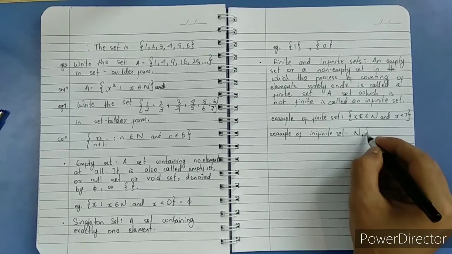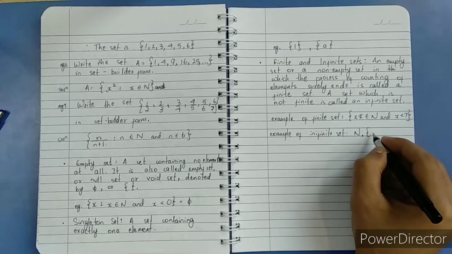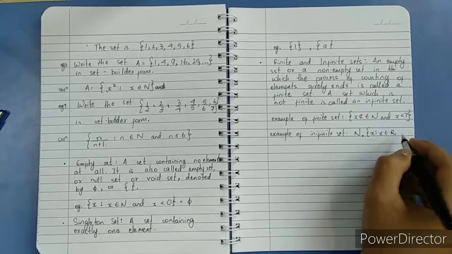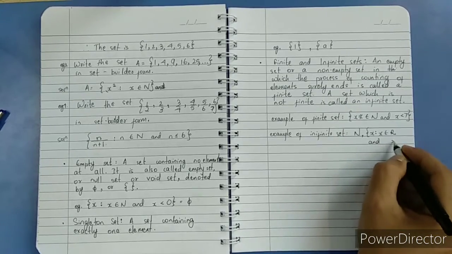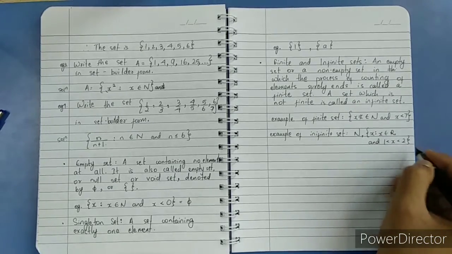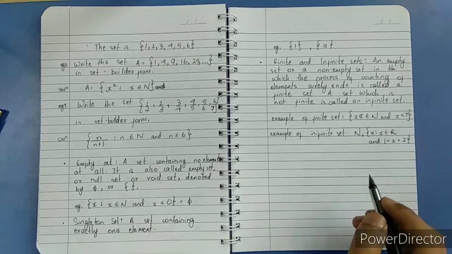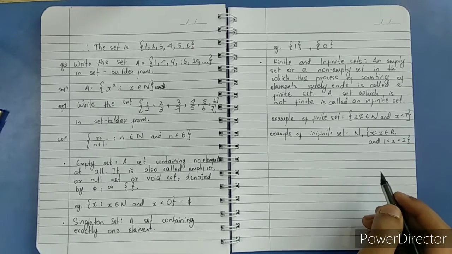Or we can take, say, x such that x belongs to real number and x is less than 2 and greater than 1. So real number, so between 1 and 2 there are infinitely many numbers. That is why this set is also an infinite set.